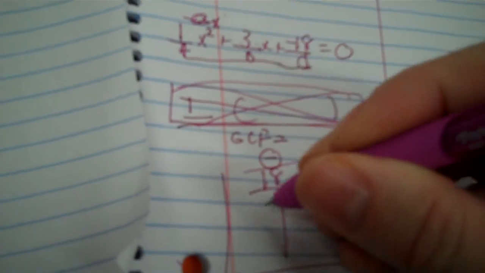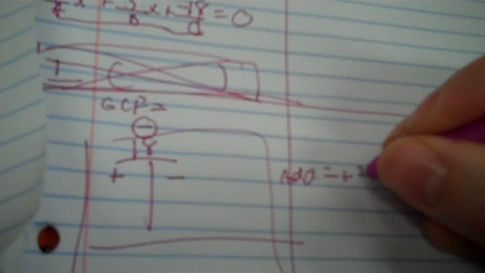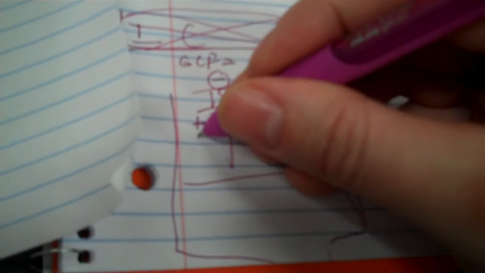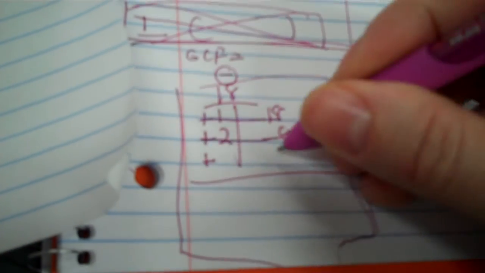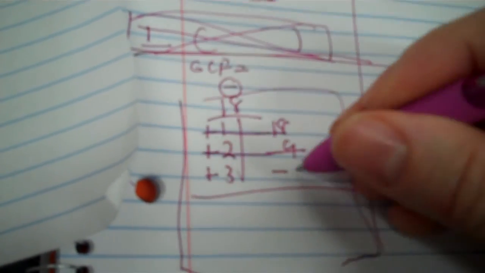So 1 times negative 18 is negative 18. So that's a positive times a negative. And we're trying to add to positive 3. So divide 18 by 1, I get 18. That does not add to positive 3. Divide 18 by 2, you get 9. That does not add to positive 3. Divide 18 by 3, you get 6. Okay, that adds to negative 3, so I'm done dividing.